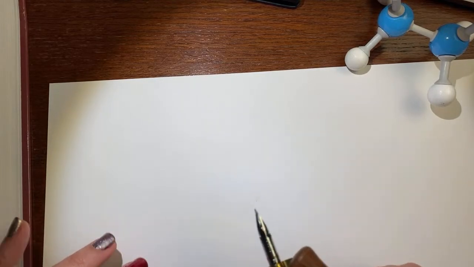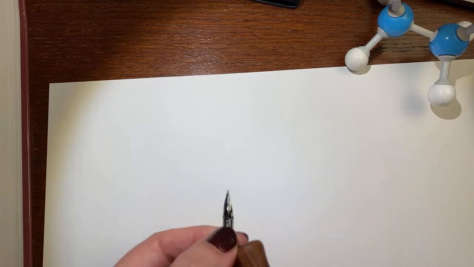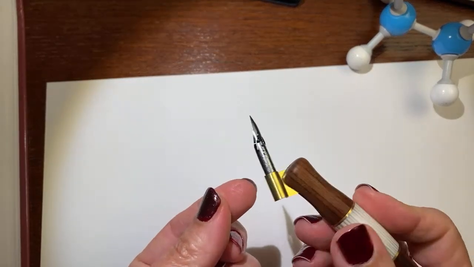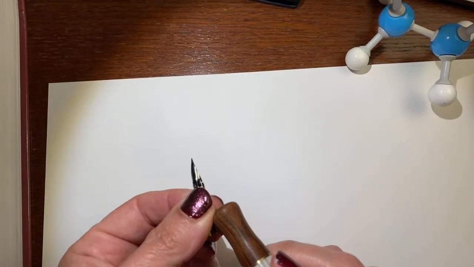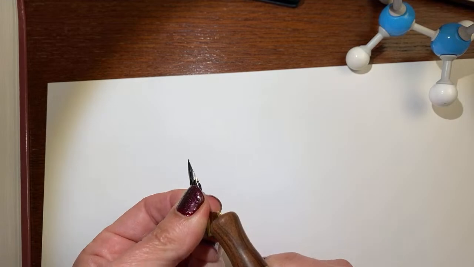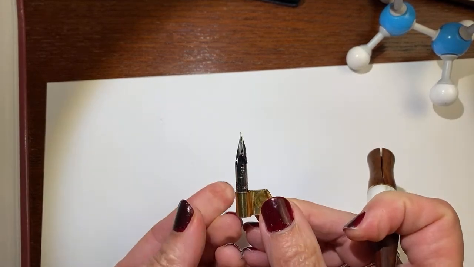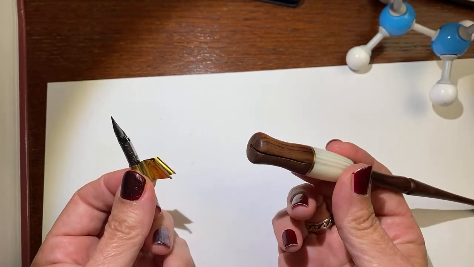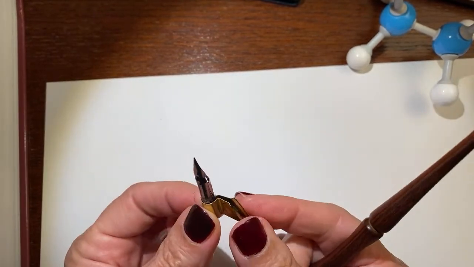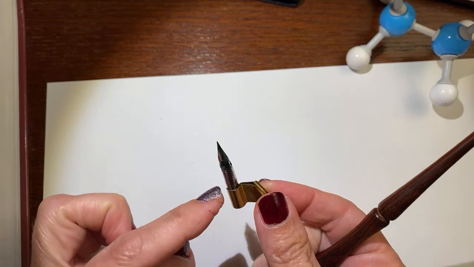So I got my calligraphy pen ready, but it's not holding the ink. By the way, a lot of you make comments on my pens, so I'm going to show you a little bit how these work. There's this part that's a holder that's wooden, and then this is holding what's called the nib.